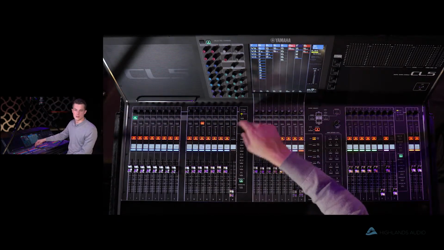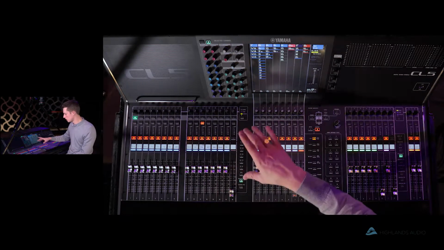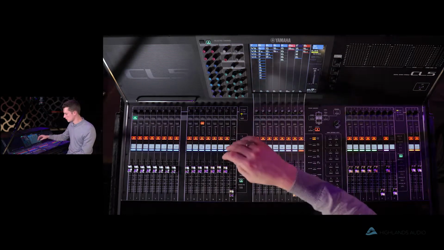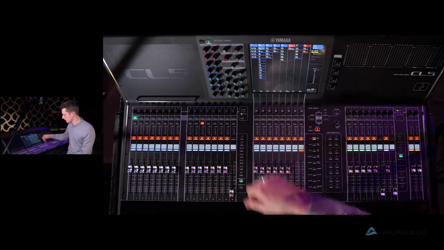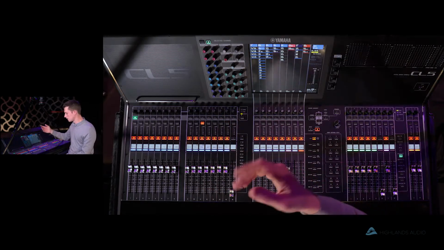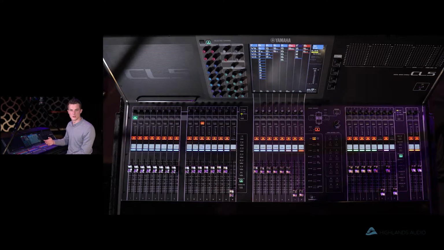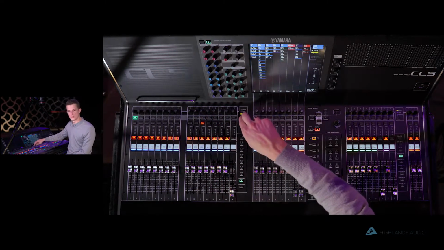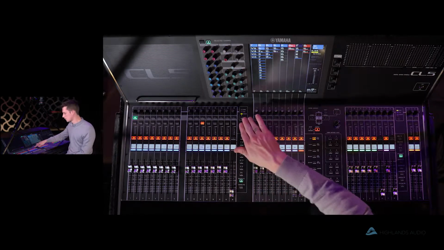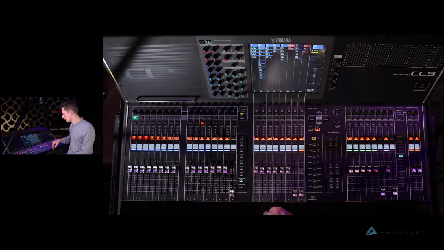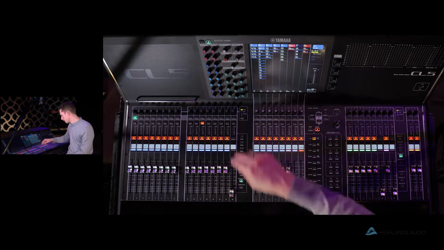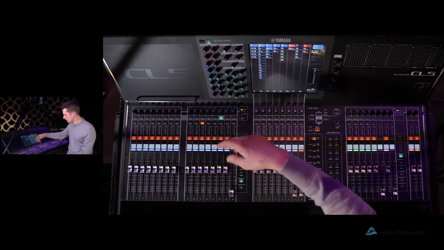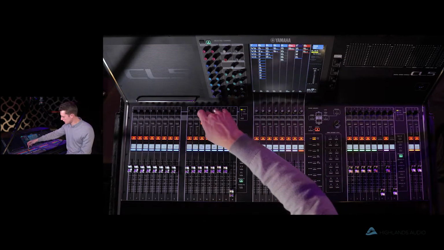The third option is assign. That's user assign. You can assign this to be something, say if you wanted it to be a reverb send or something different, you could assign that knob to be that. So it gives you a little flexibility with that knob there. At the moment, I don't think the user assign is actually being used, and normally I just leave it on gain.